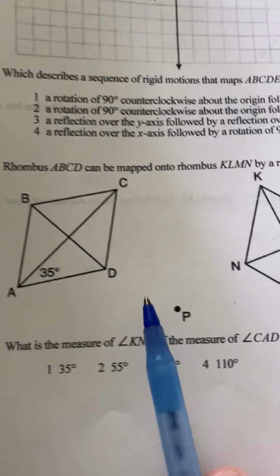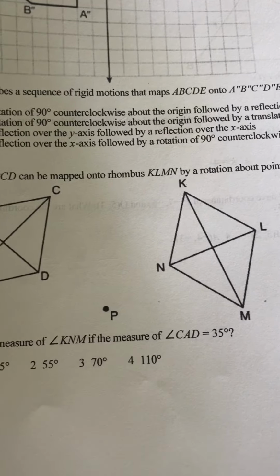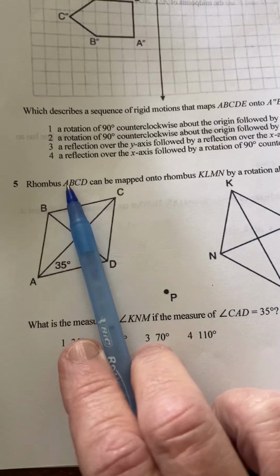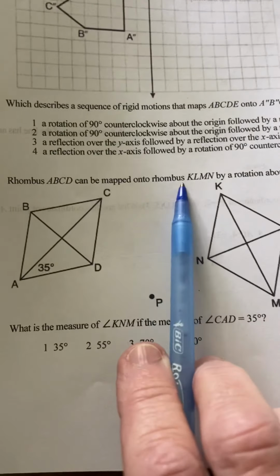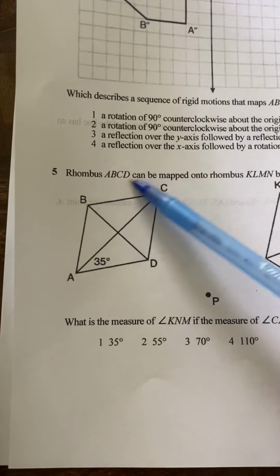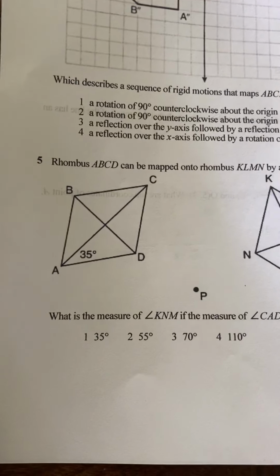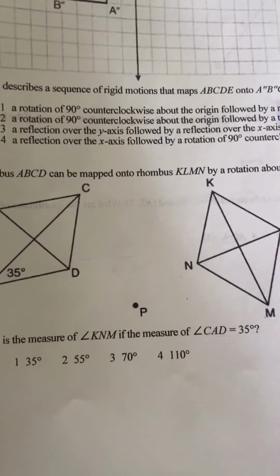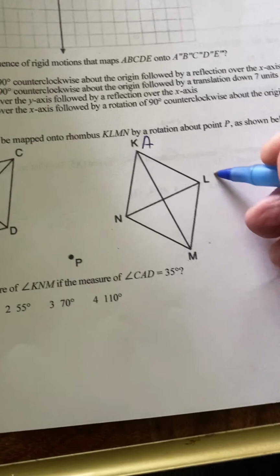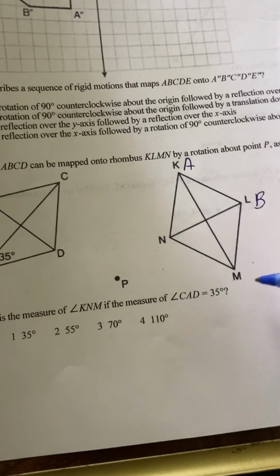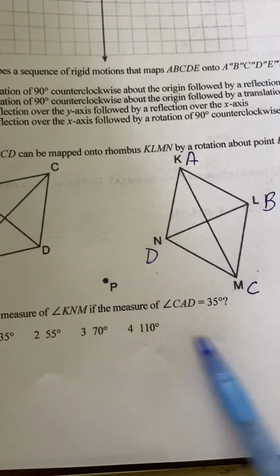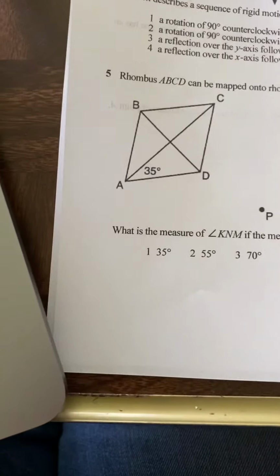For number 5, the rhombus. Just be aware that when you rotate, the order A, B, C, D has to follow K, L, M, N. So if I look at the order of A, B, C, D, K, L, M, N, that means this should be corresponding to A, B, C, and D. So use those letters as you go around to answer number 5.